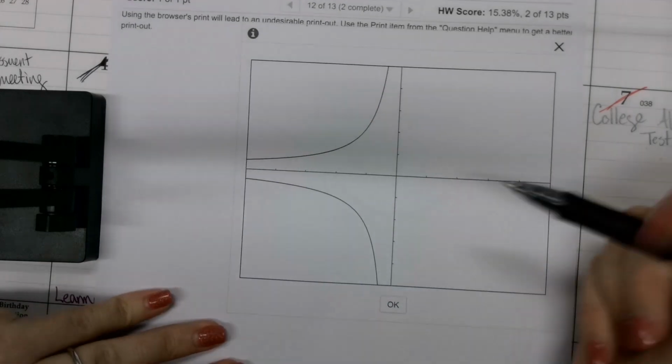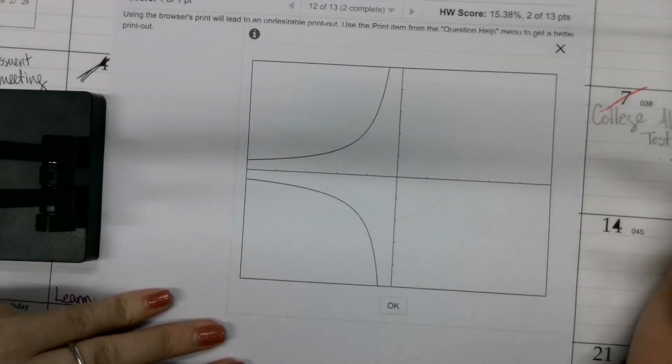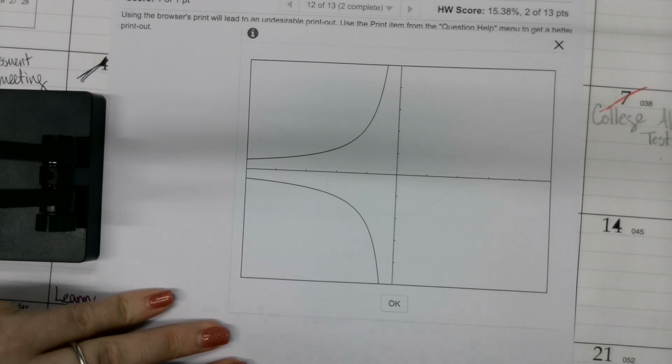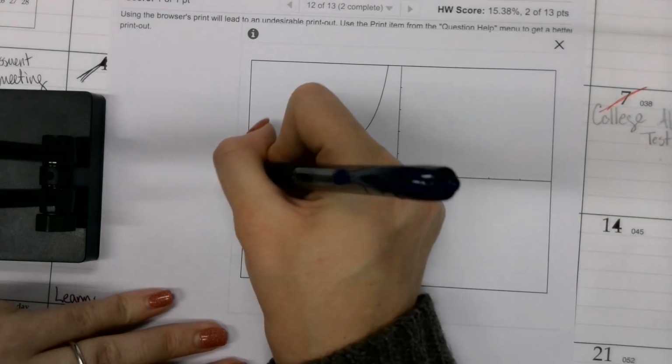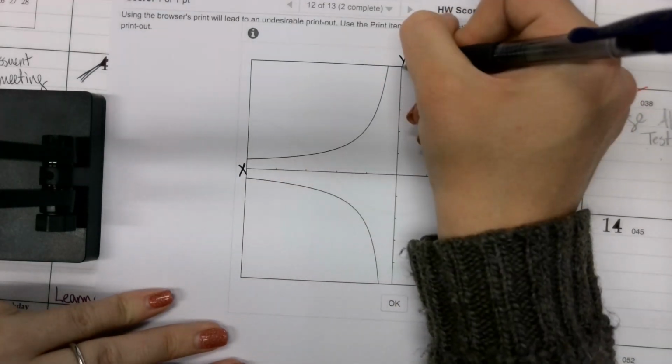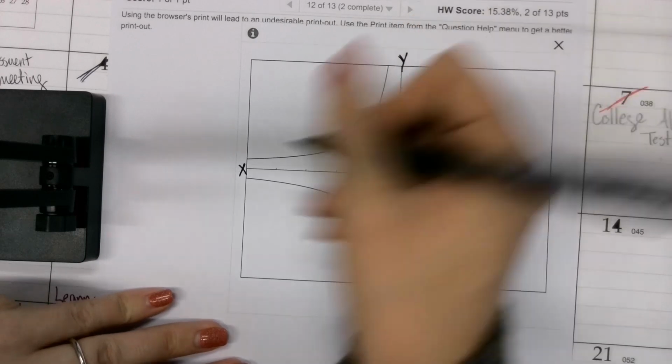Because on these they ask you for what are the intercepts and is it symmetric with the x-axis, y-axis, or origin. So on these, this one is also acting like it's a graphing calculator, how they made it show up.